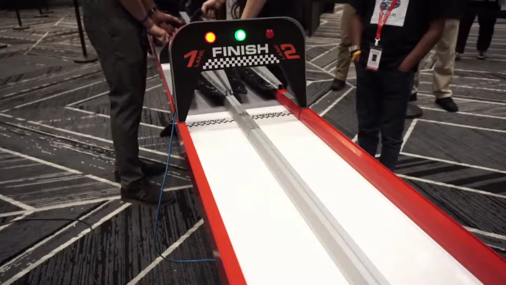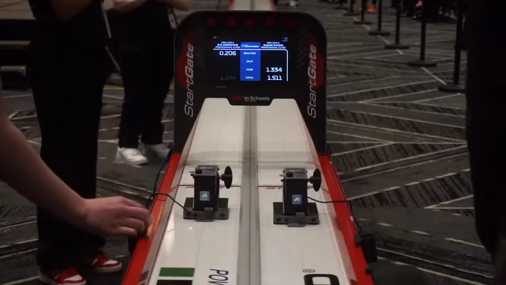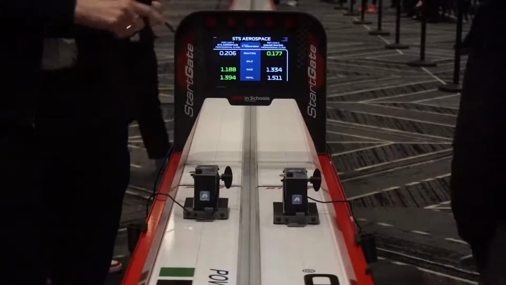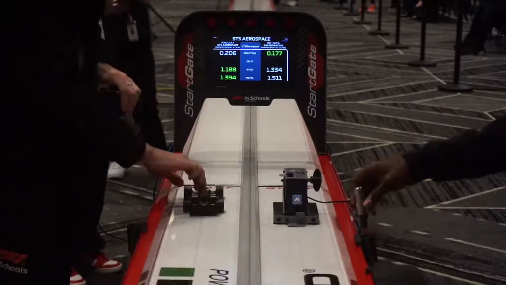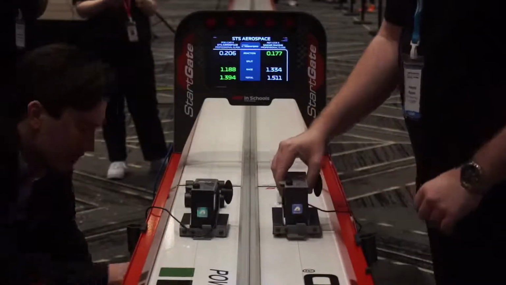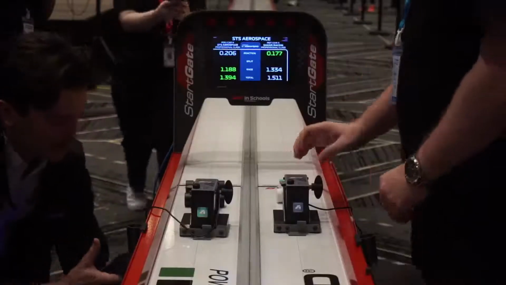STS Aerospace with a 1.394 for this first knockout race in this bracket. They are now swapping lanes, and Sakari has a chance to respond. Again, the time to beat is a 1.394. It is the total time.